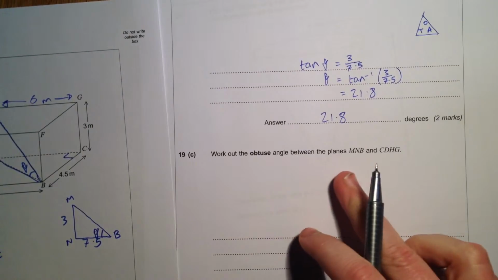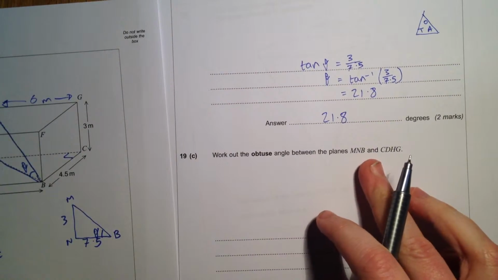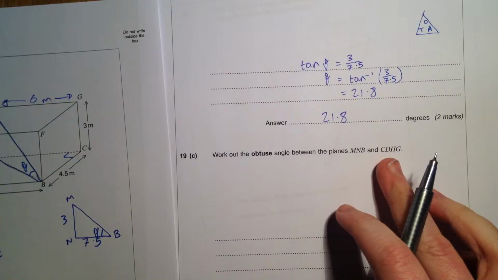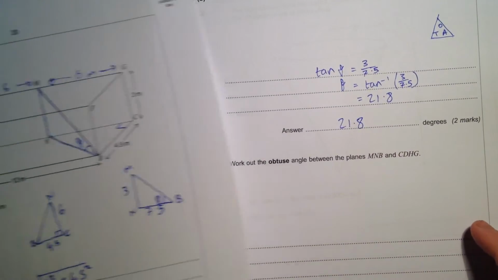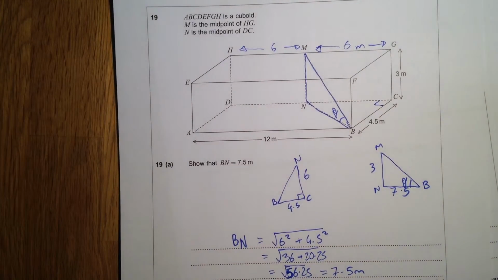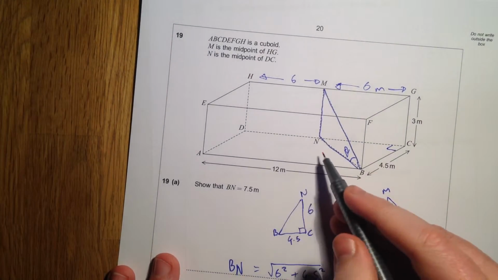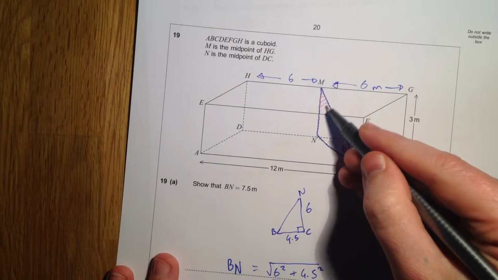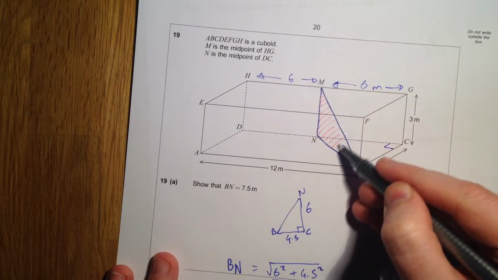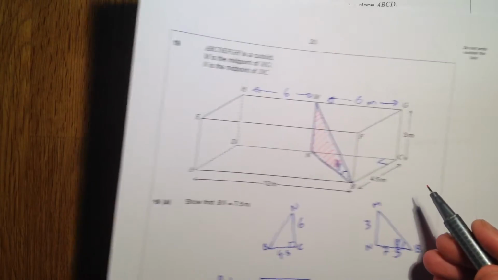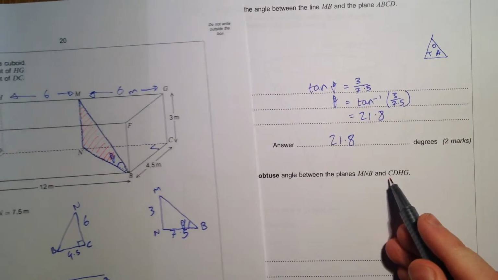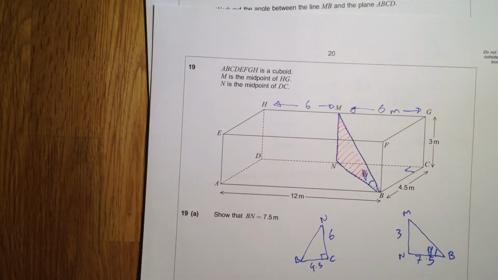Work out the obtuse angle between the planes MNB and CDHG. So first of all, MNB. I'm going to switch to a different colour here so you can see it a bit better. MNB. So there's this plane here, and CDHG, which is the back of the shape.